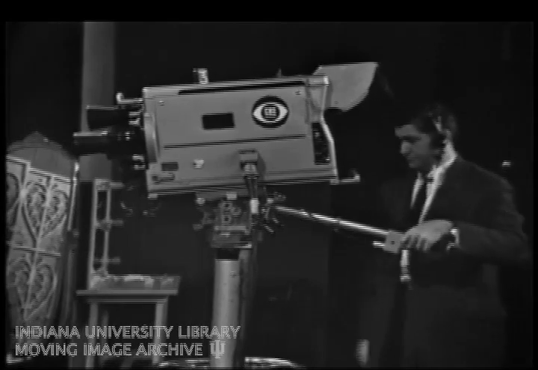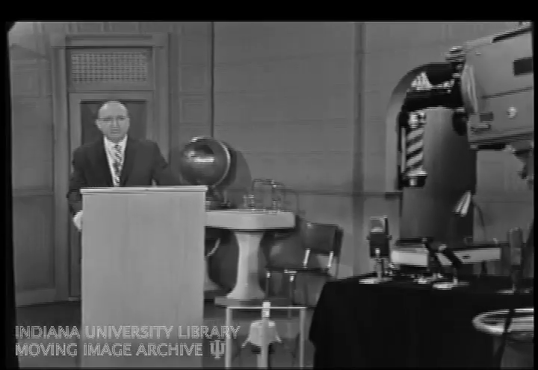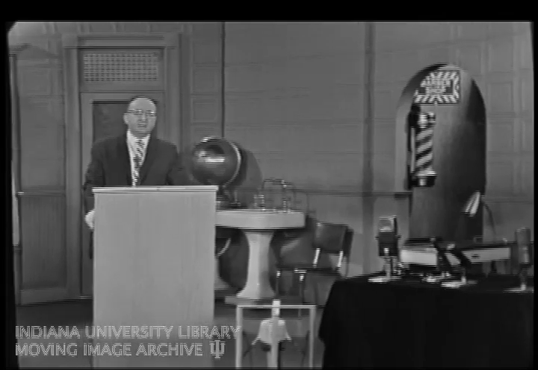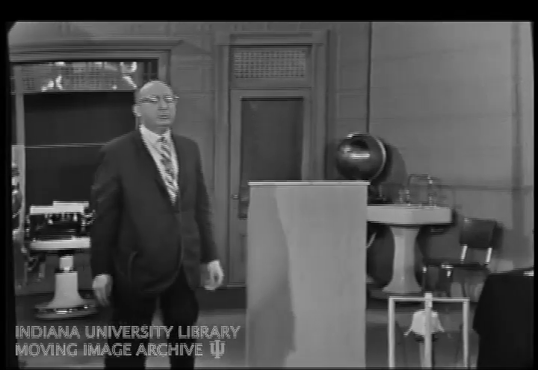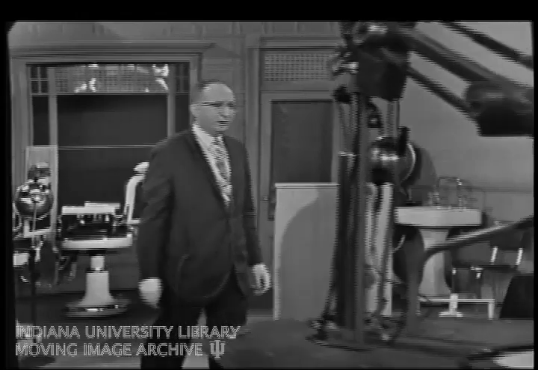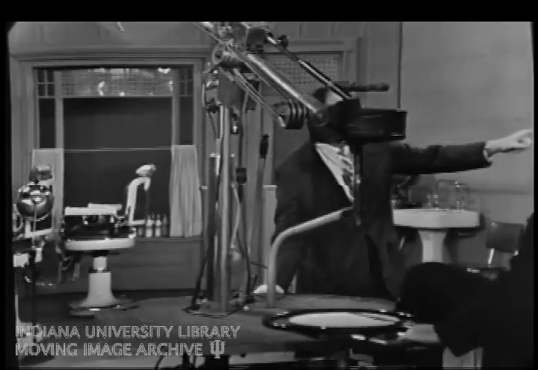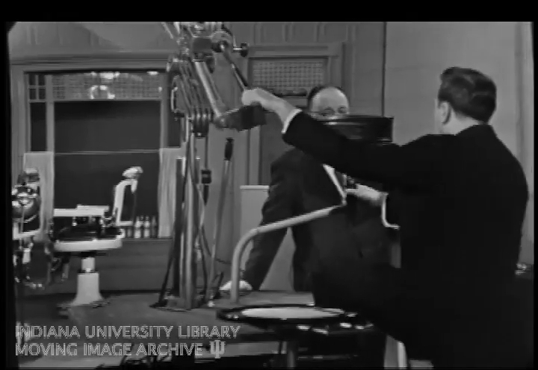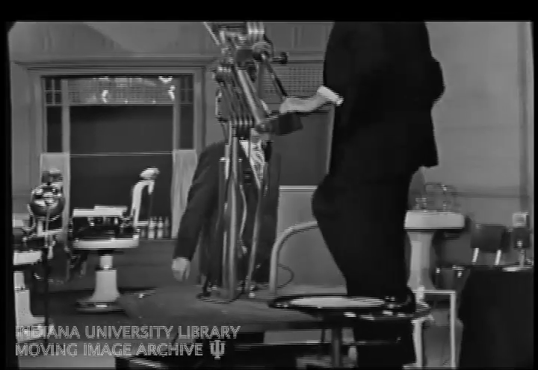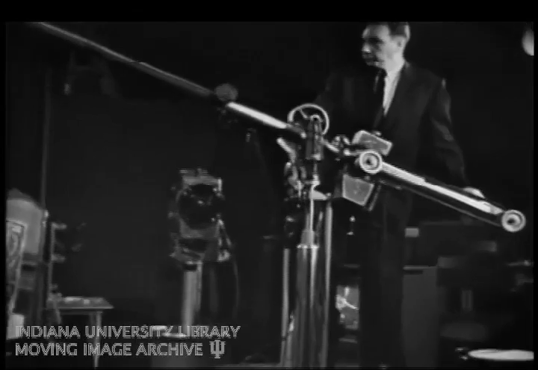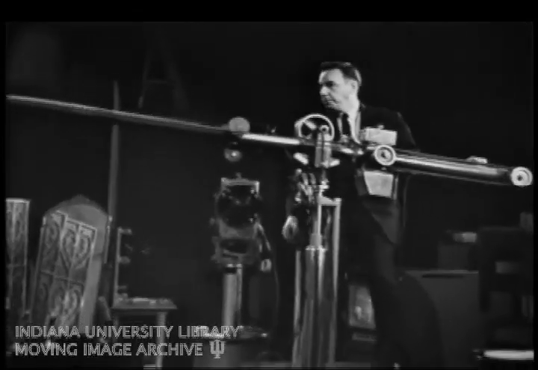The booms, we have two different types. One is the Fisher boom, which is being taken out now, and the other is the Moll-Richardson boom, which is over in the corner. The Fisher boom will extend approximately 14 feet.